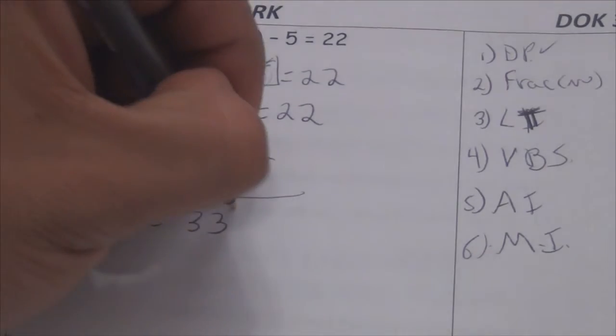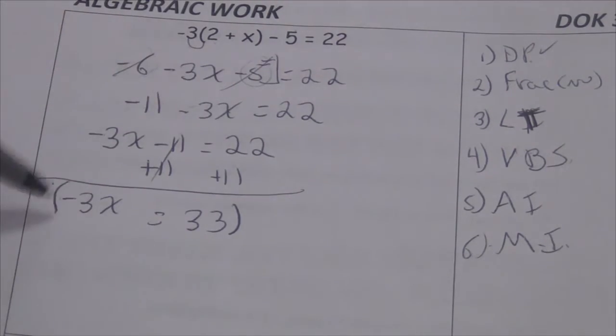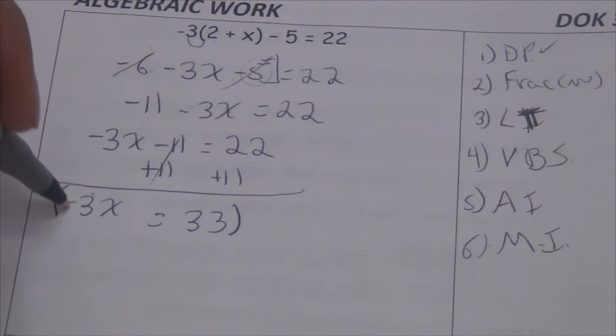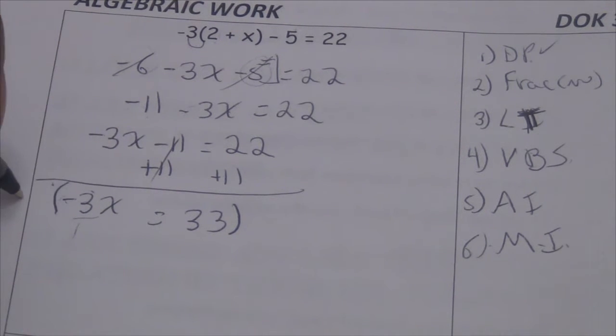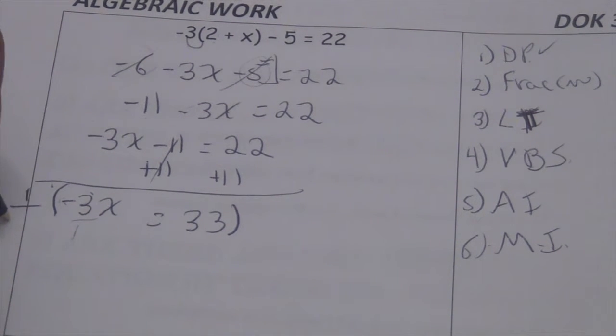Me, I'm going to still use the multiplicative inverse of -3. Remember, this is -3 over 1. So that means that I'm going to have to use 1 over -3 or -1 over 3. It doesn't matter. The thing is that it has to be negative.